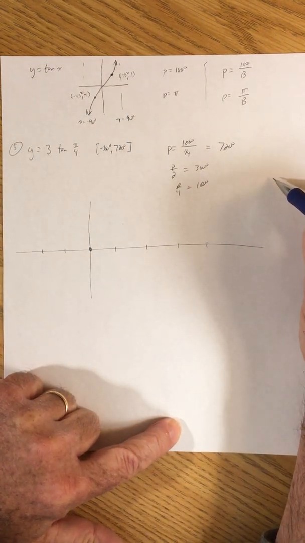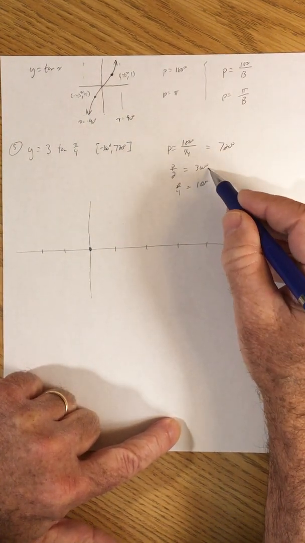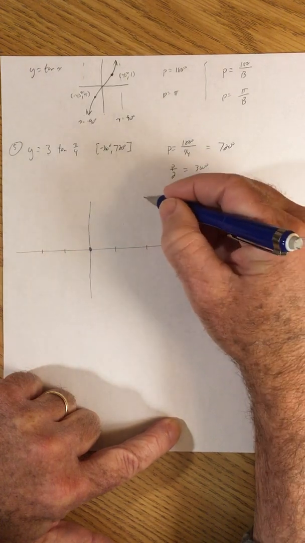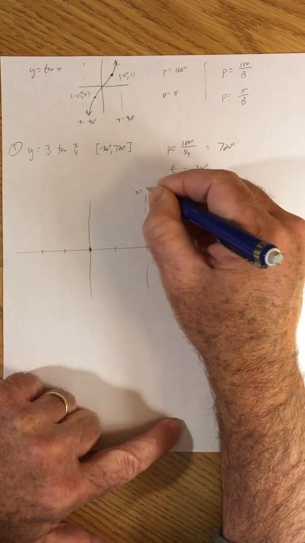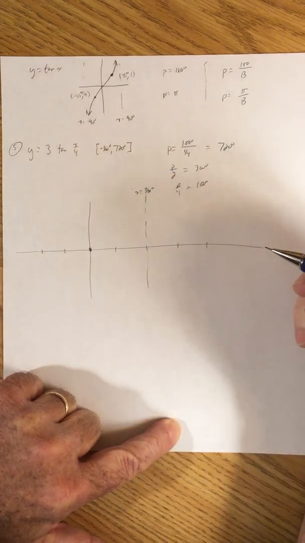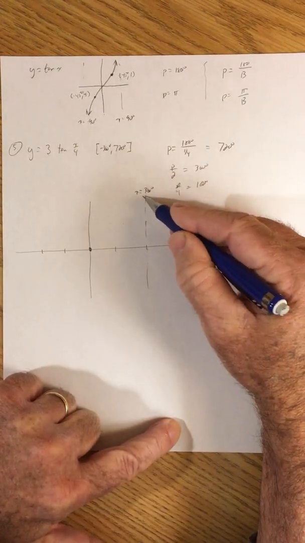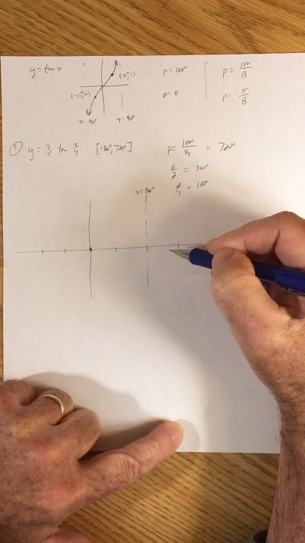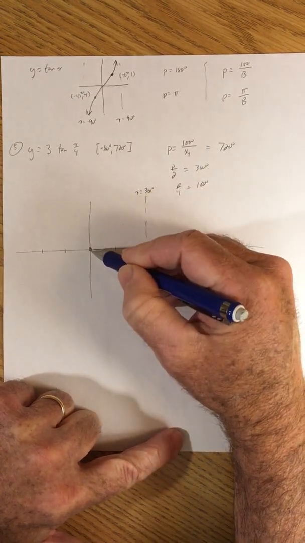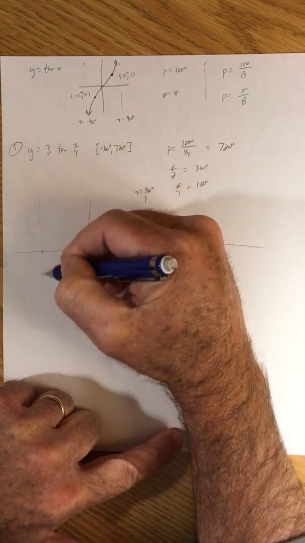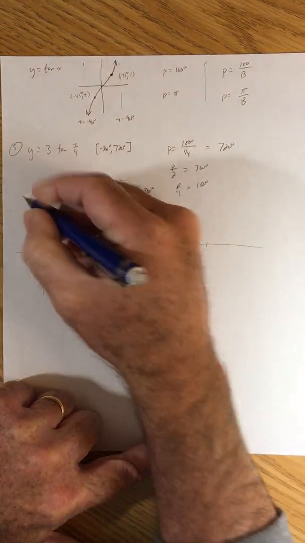Now, our half cycle is 360 degrees, so that would be right here. And we should label our asymptote with a vertical line, x is equal to 360 degrees. Okay. Well, we're going to go this way too, another 360 degrees.